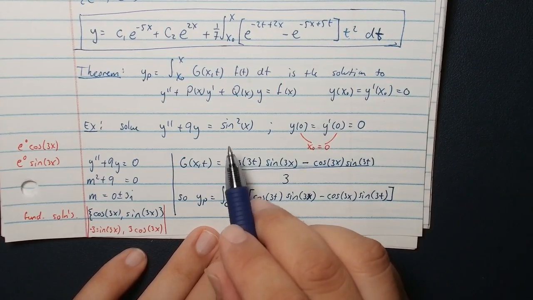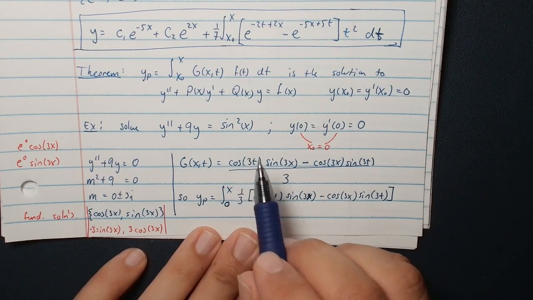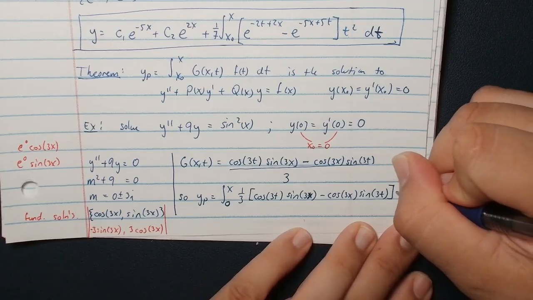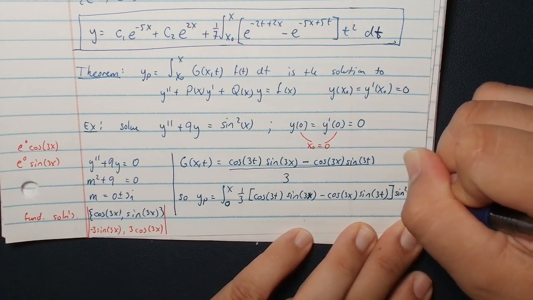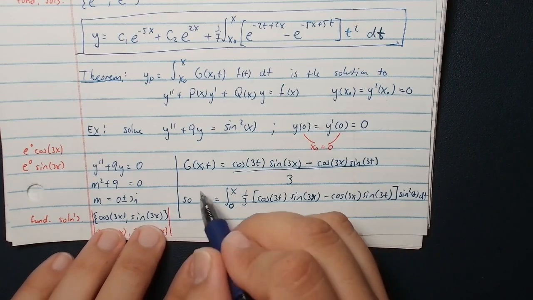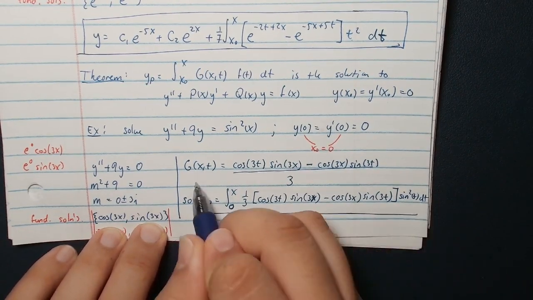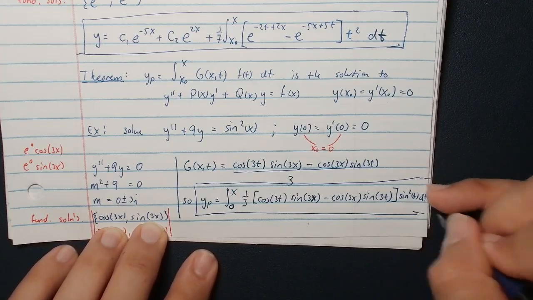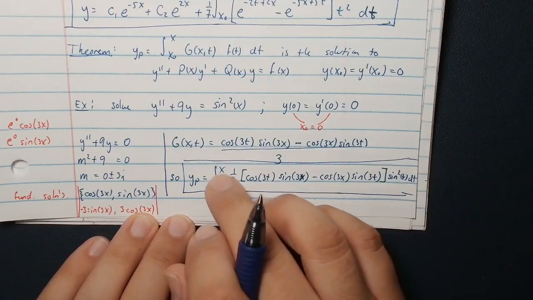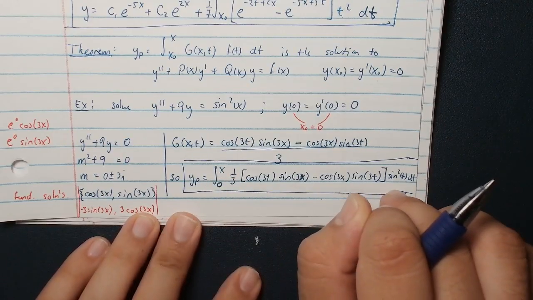times our input function, which is sine squared. We, again, want it with respect to t, not with the original x. So this would be times sine squared of t dt. And that's it. That would be our solution. This is our solution. Now, you could, of course, integrate this because now you know the bounds, and this is not that hard to do.